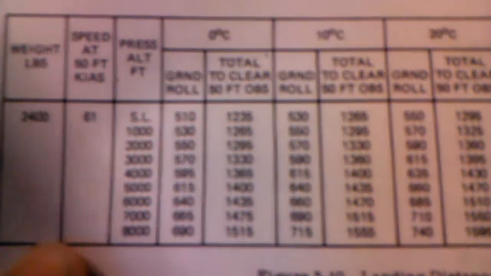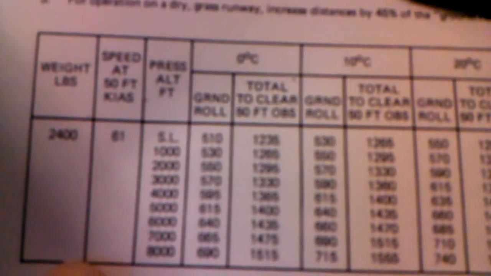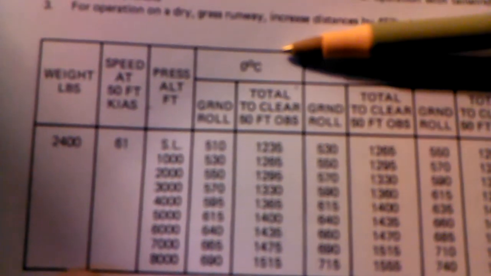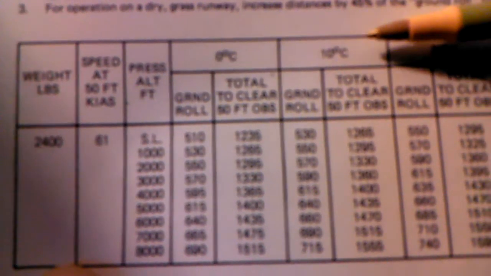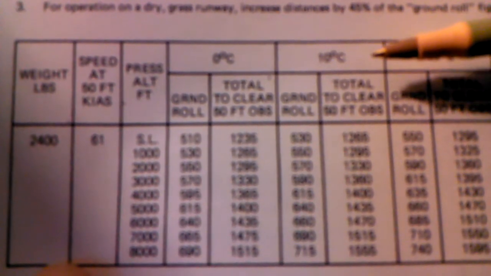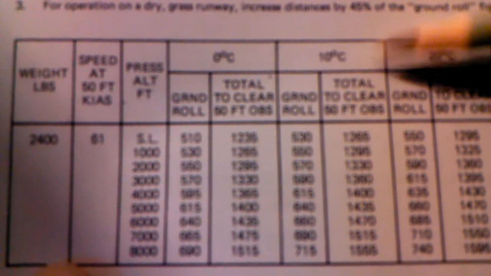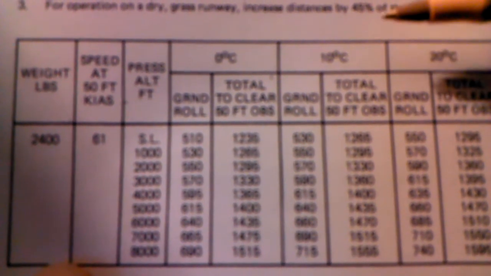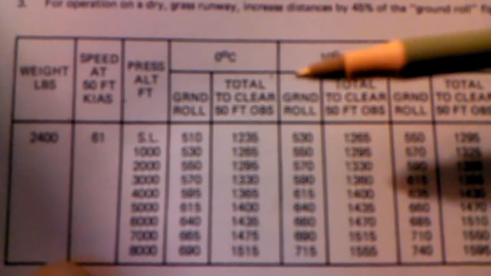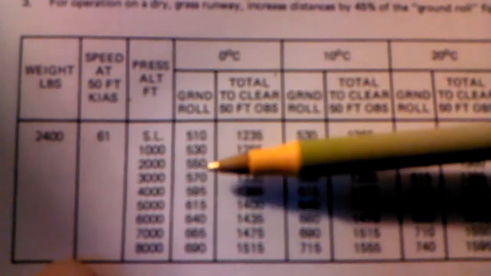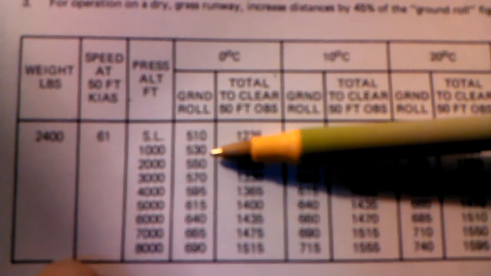So first of all, you can see we have a number for 0 degrees Celsius and 10 degrees Celsius. So the first thing we're going to do is find both of these numbers and then split the difference to interpolate it. So at 0 degrees, we have to first calculate 0 degrees at an altitude of 2,000 feet.